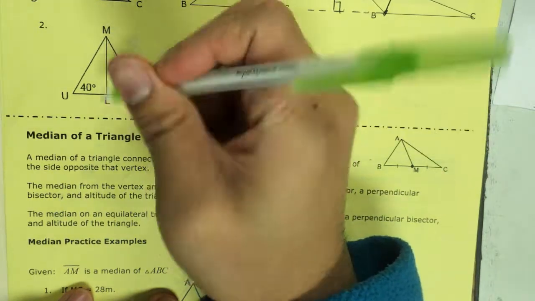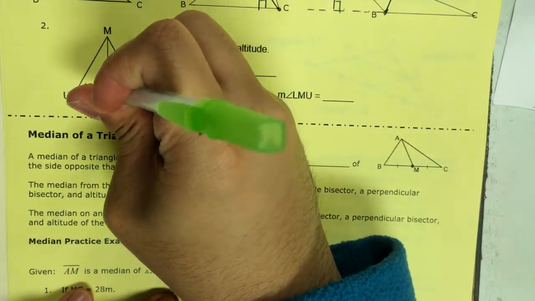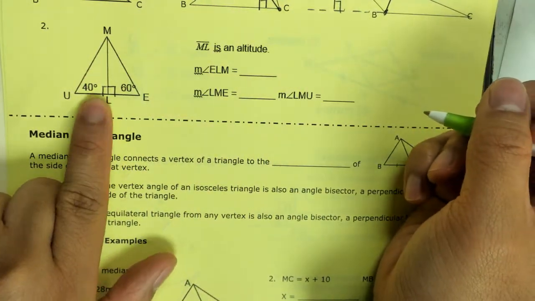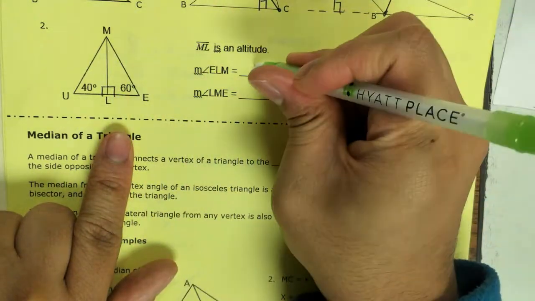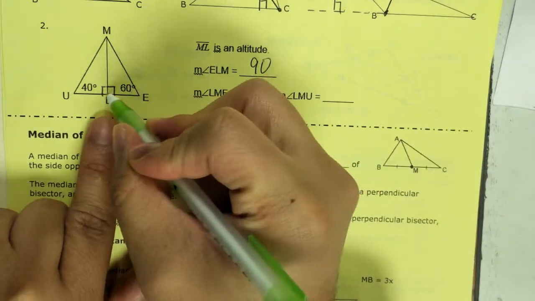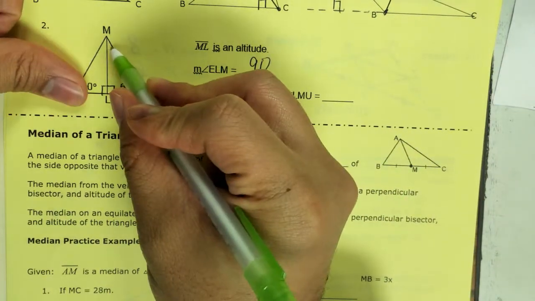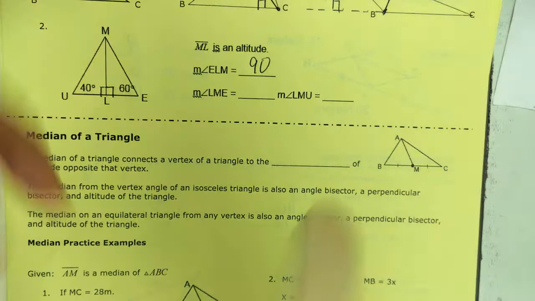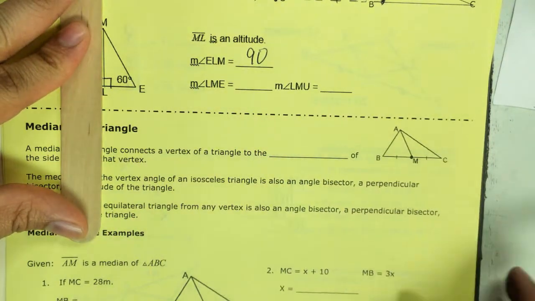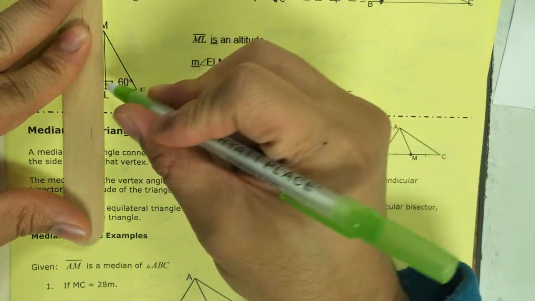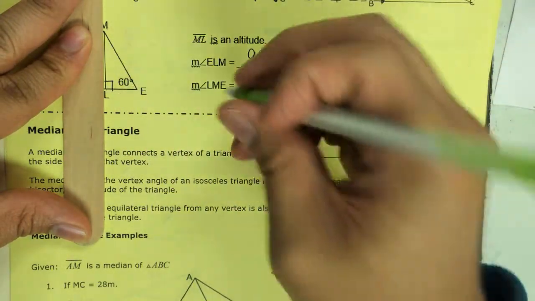Because ML is an altitude, that makes this a right angle and that a right angle. These two are right angles on the left and the right. So ELM is a right angle, 90 degrees. For LME, we're missing this side. Right now, I don't care about the left side of the triangle, let me cover it up. Looking at the right side of the triangle, I have a 90 and a 60 to find my missing side.